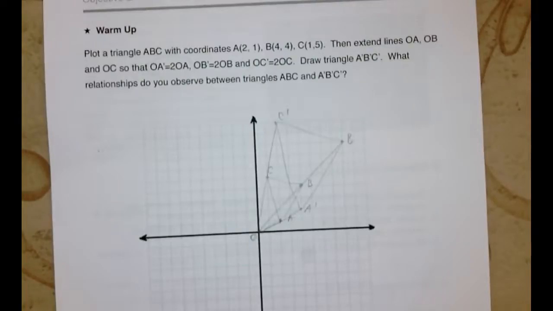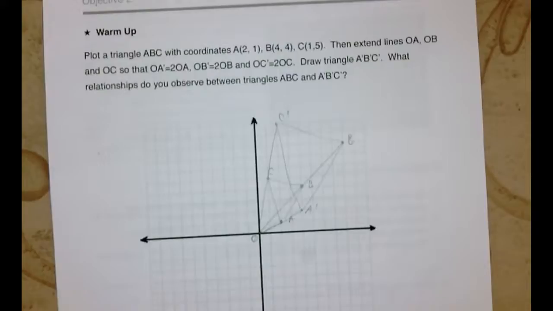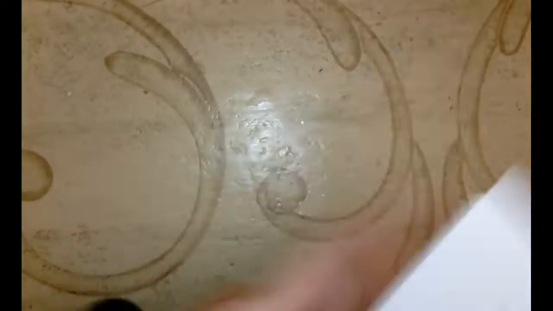What do you think? The things that you can think about is this isometry. What happened to the distances between points? What happened to the angle measure of each angle? And what happened to the orientation? Okay, so whatever you thought about, just keep it, and then we'll review it later.